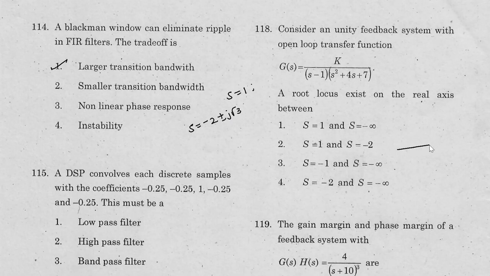That means if you draw the root locus diagram, one pole lies on the right side of the s plane at s is equal to 1, and the two poles lie at minus 2 plus j root 3 and minus 2 minus j root 3. Now, where will the root locus lie? On the real axis, take any section. If the total number of poles and zeros to the right side of the point is odd, the root locus will exist in that section.